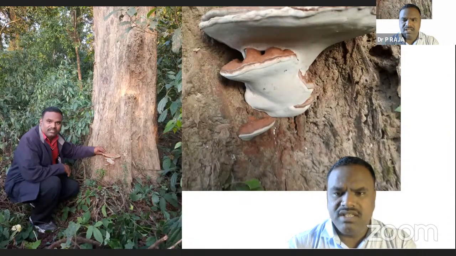And you can see here, there's a brown color on the upper surface. And you can see this, it is in the growing stage. And you can see this white color, the base. It has a lot of pores, and at the end of this, the pathogen produces a lot of basidiospores, and they will be discharged into the air and the soil.